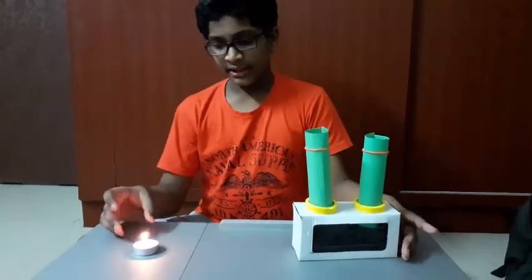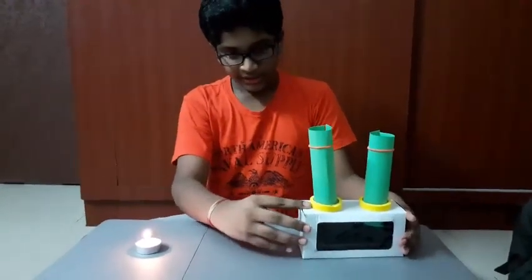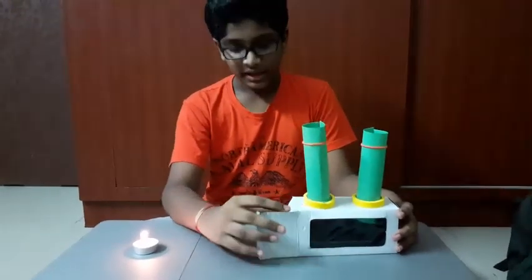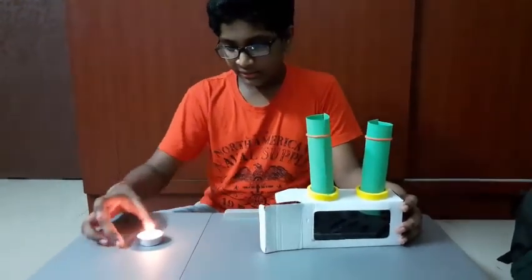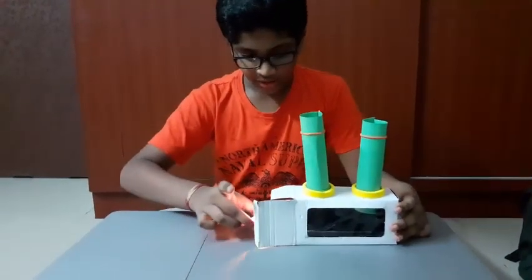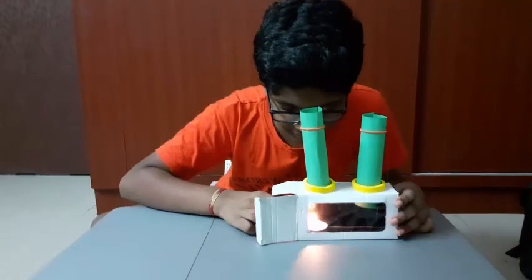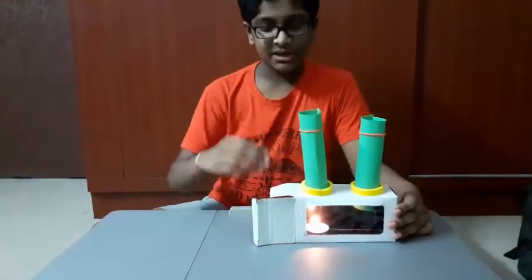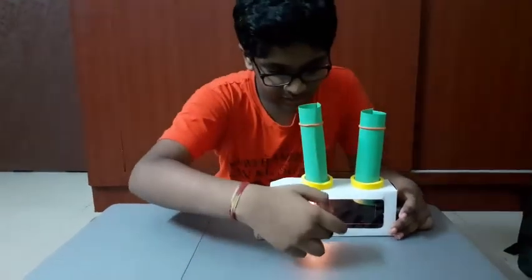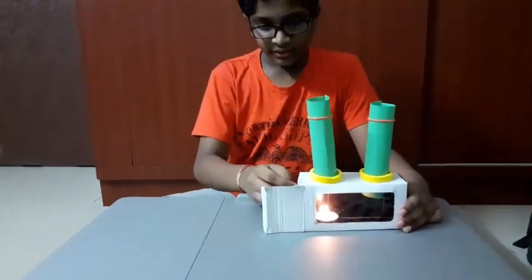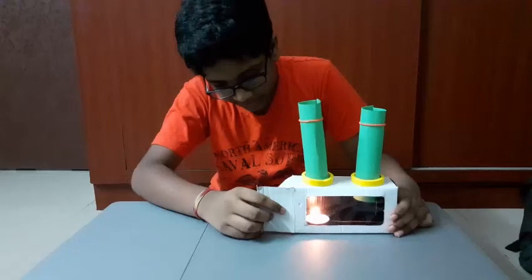First, light the candle and open the flap and place the candle at the bottom of one of the cylinders here. Suppose I place the candle at the bottom of this cylinder and close the flap carefully.